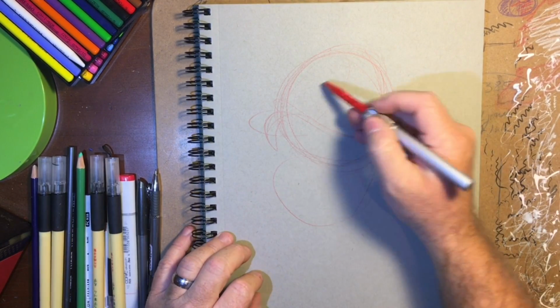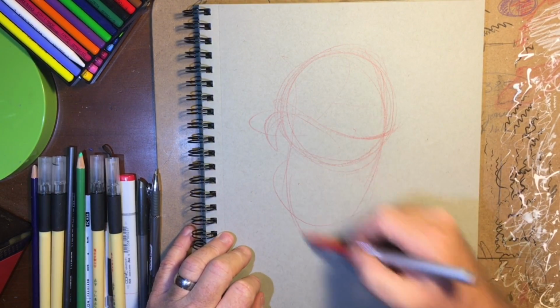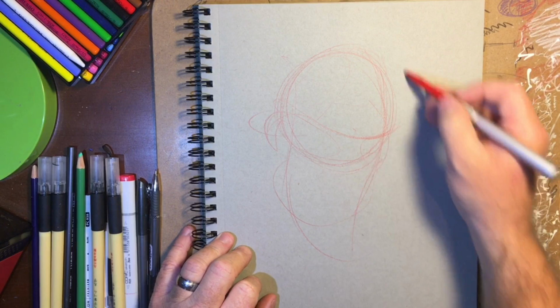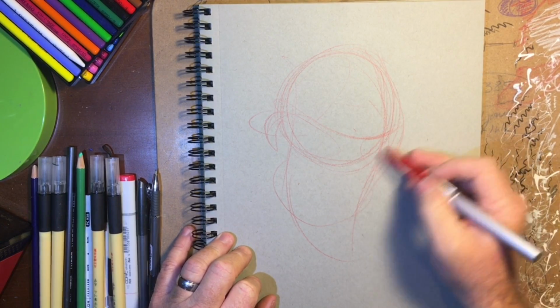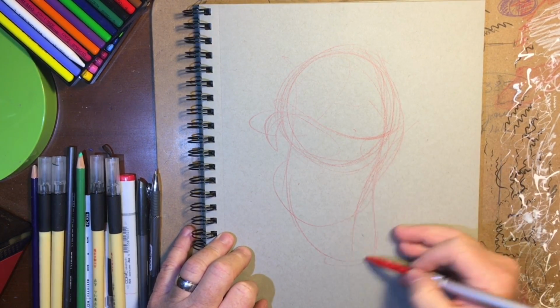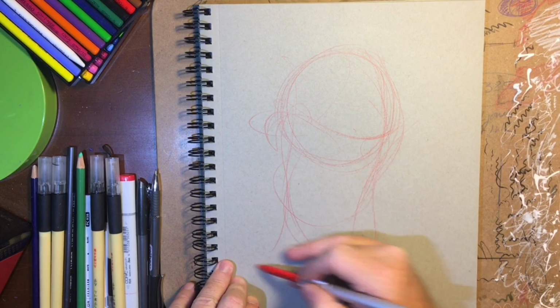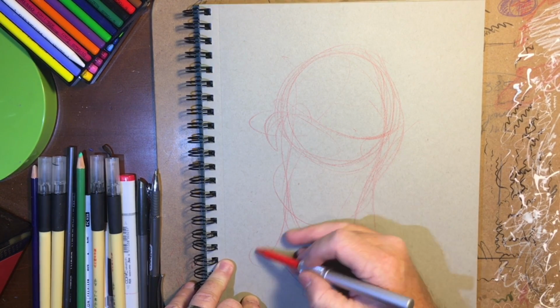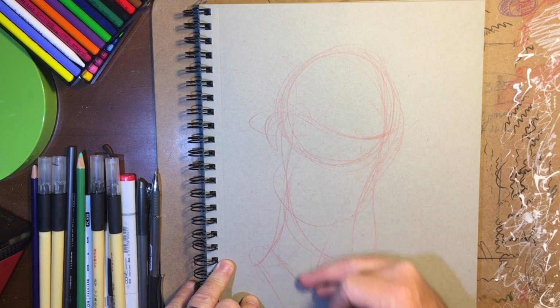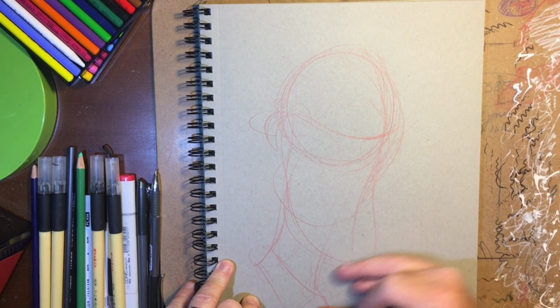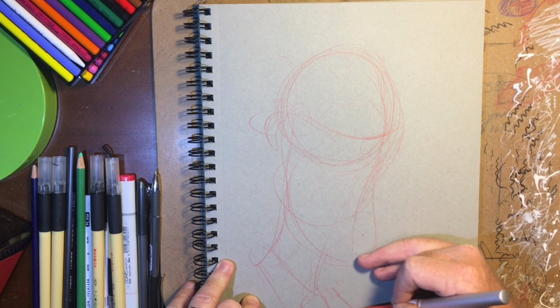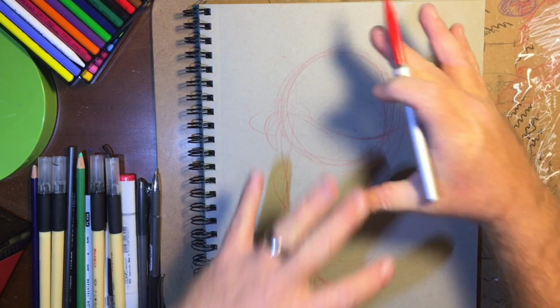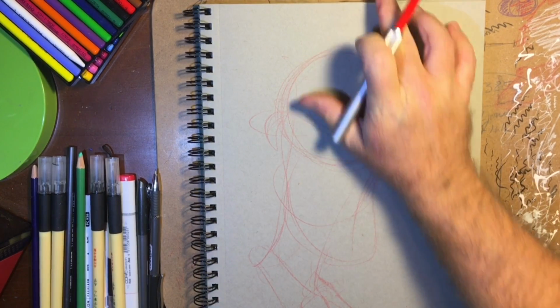So what I'm going to do right now is show you a methodology of drawing a head using this particular method. This is the primary method that I use for drawing faces, because it allows me to get a better understanding and gauge of perspective and form and weight of the face.